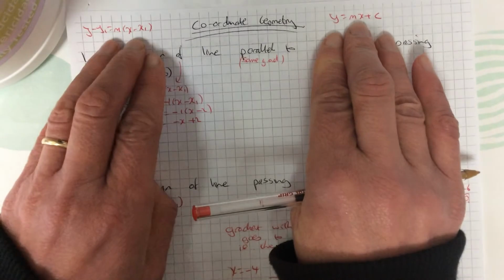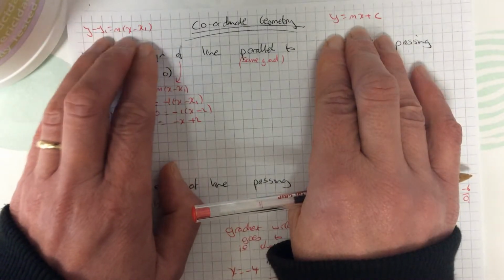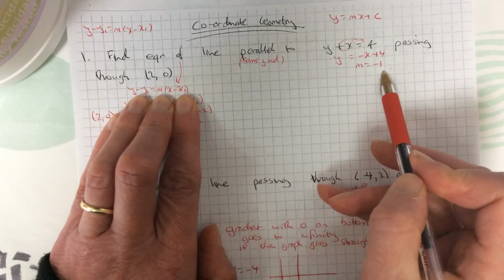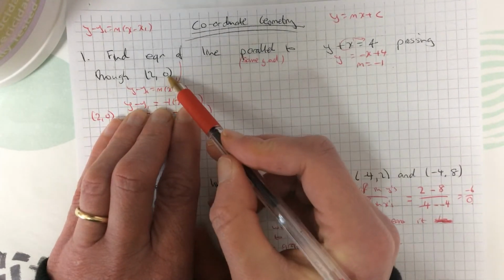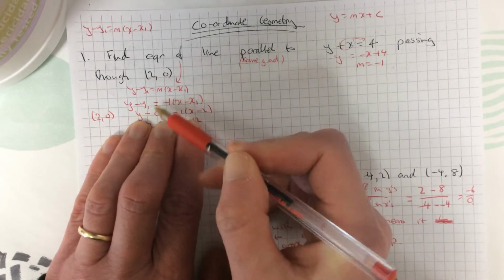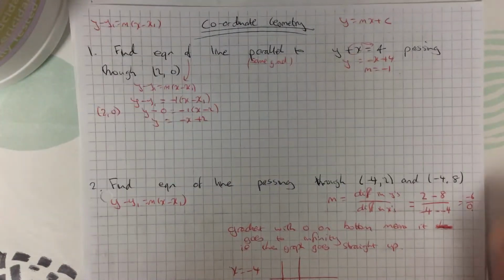So I can use either this equation or this one. I tend to use this one quite a bit. Okay, you have your gradient worked out over here is -1. You know what goes through this point, so x is 2 and y is 0. And then you just tidy it up.